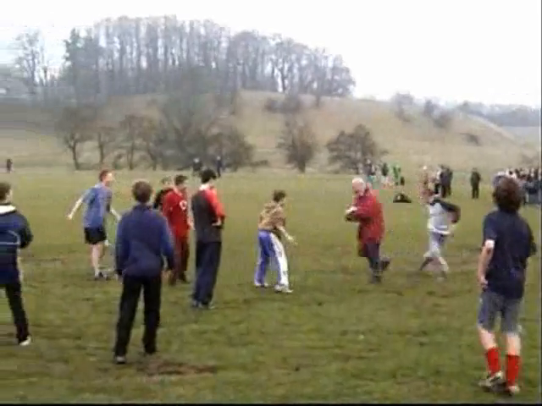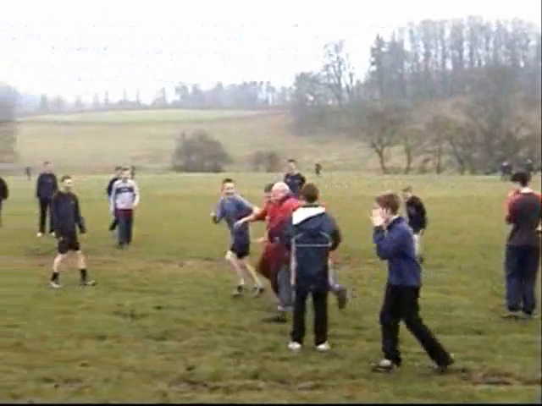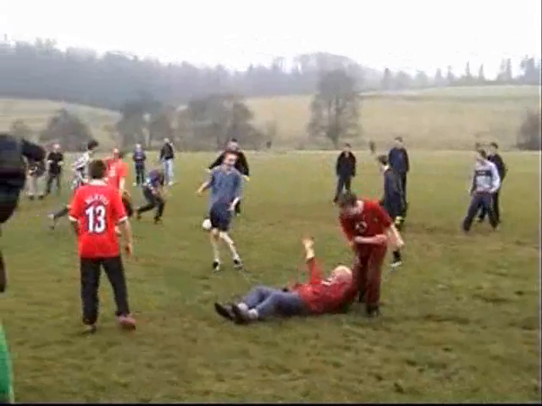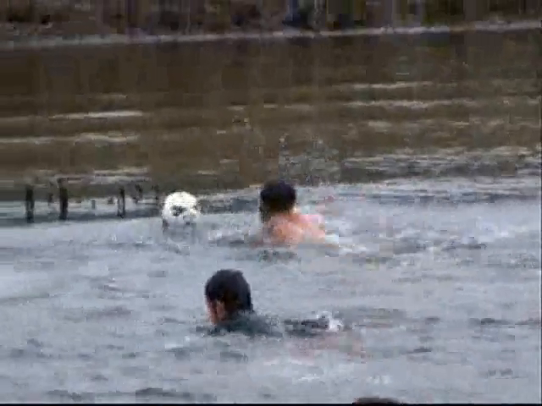Oh, so close! Not really. But what's great about watching these mob football matches is the way they rejuvenate the community, and you can really see the old boys remembering the good old days. At the end of the match, they throw the ball into the river and all jump in after it, in the middle of winter.